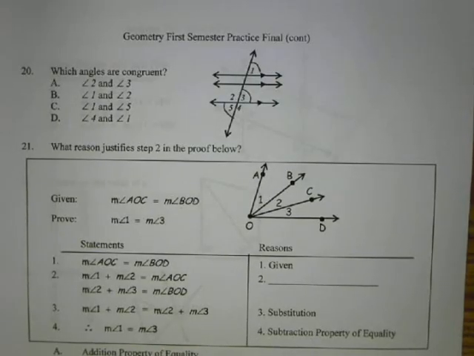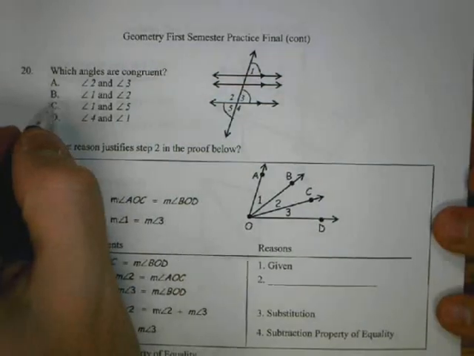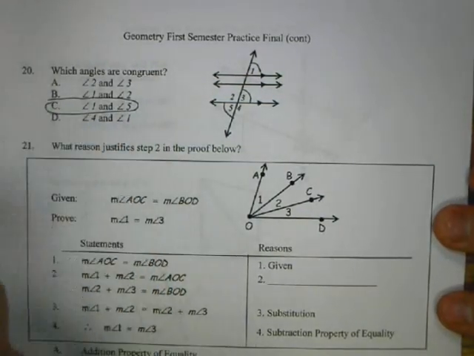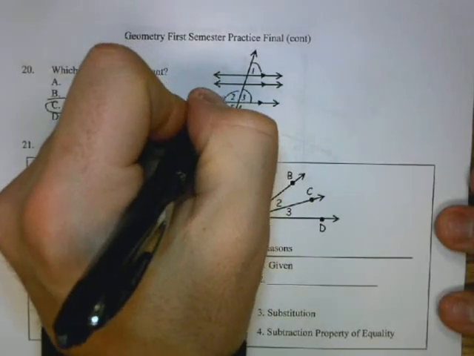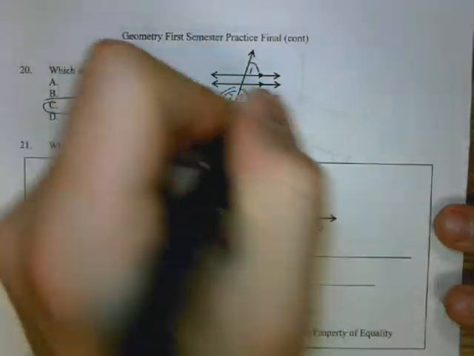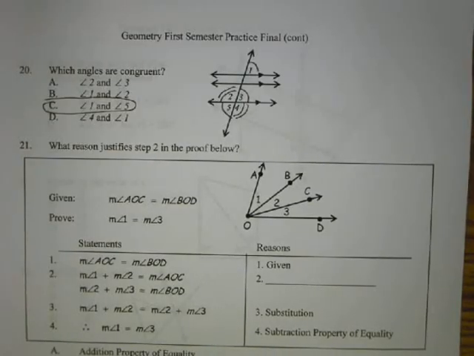Well, if we start with corresponding angles, I have 1 and 3 are corresponding. Not one of my answers, but if I kept going, 3 and 5 are vertical, so that means 1, 3, and 5 are all the same. 1 and 5 would be alternate exterior angles. If I look there, 1 and 5, that is my answer for C, so I'm going to pick that one.